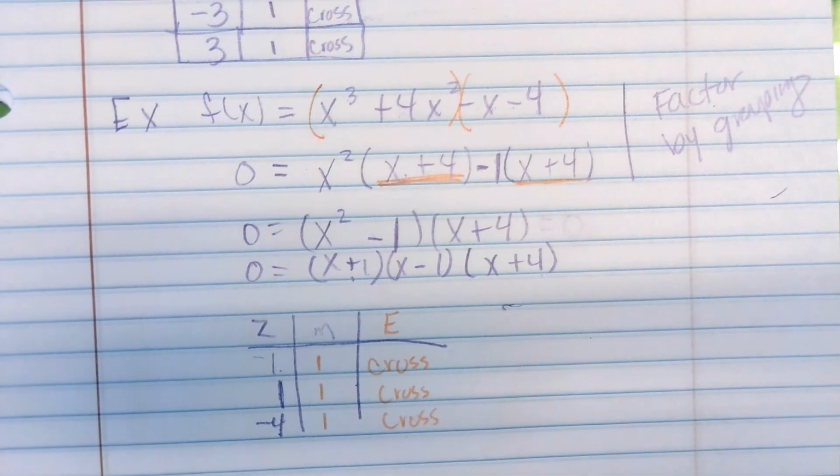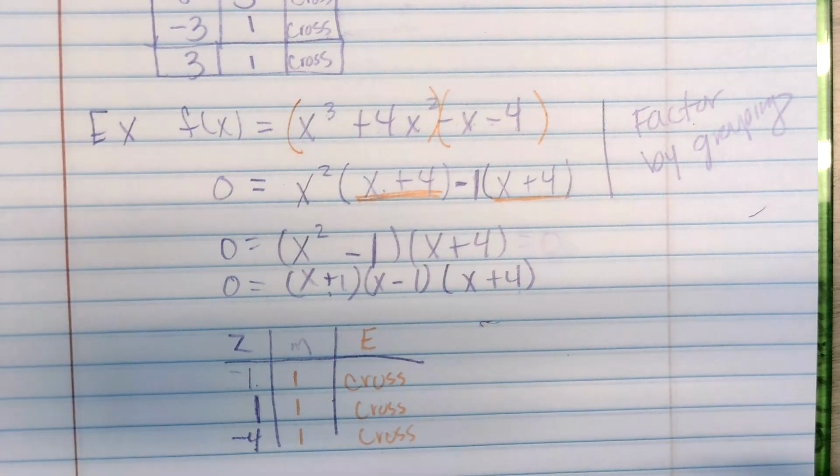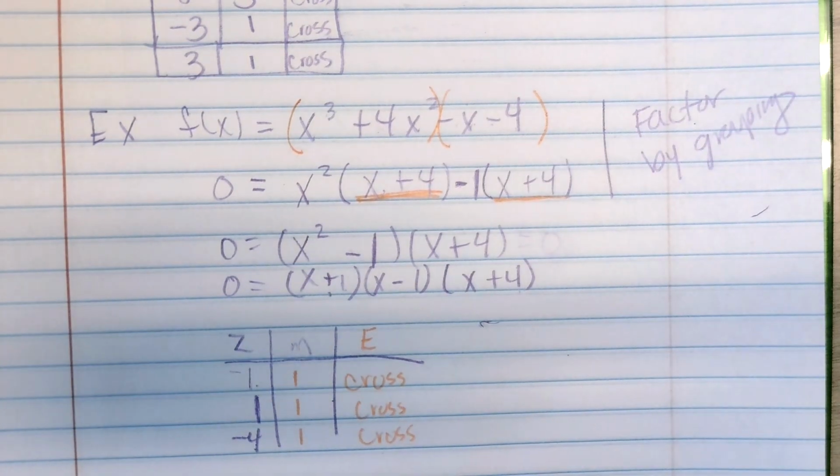Okay, I think you can finish that part of your homework. I'm going to end this video and do graphing on the next video. But basically, we're going to take all of this information and we're going to graph our polynomials.